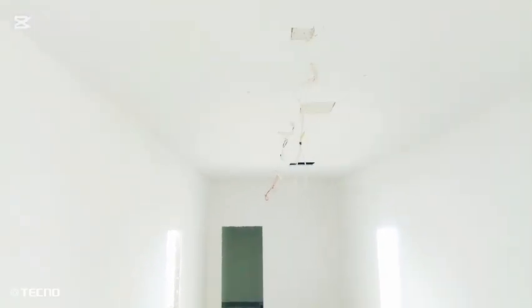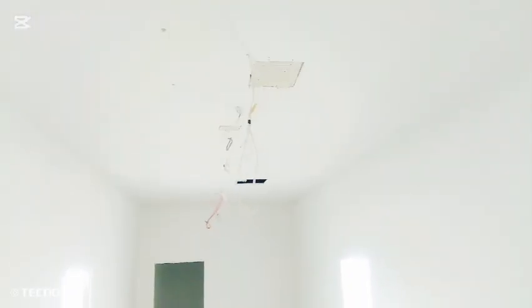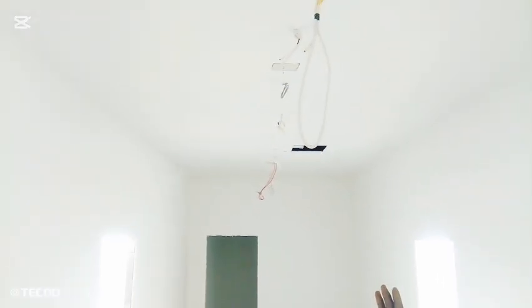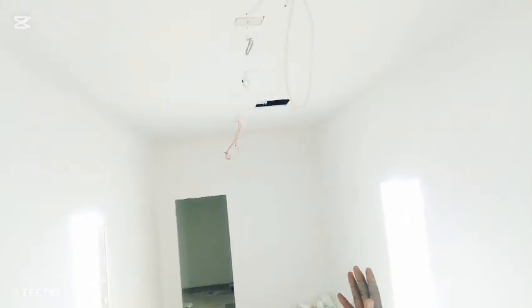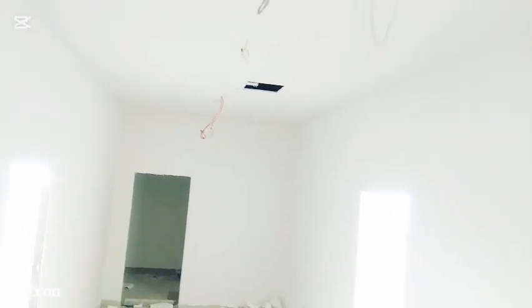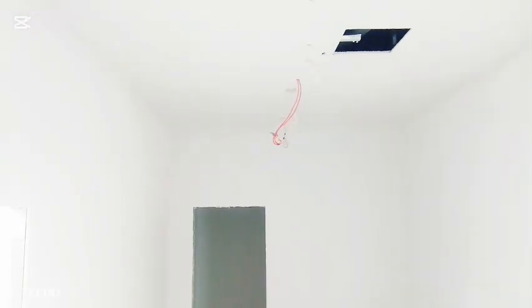Here we have our cable for data. See guys, we have cables for speakers. See guys, how our cables are aligned in one line.